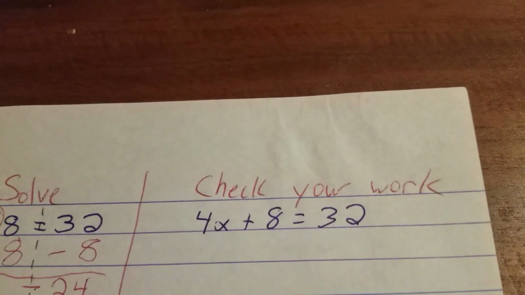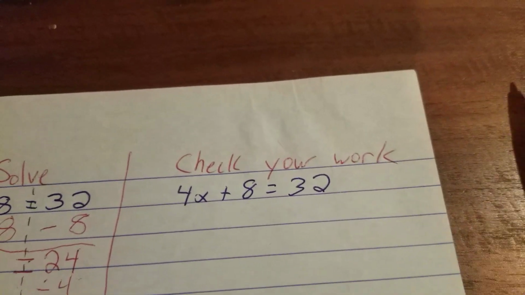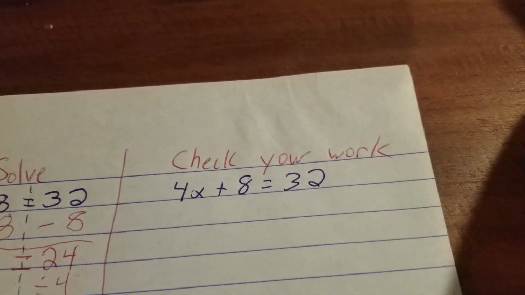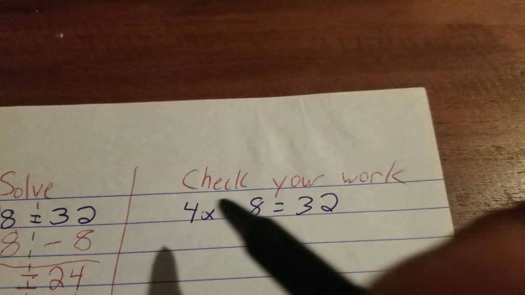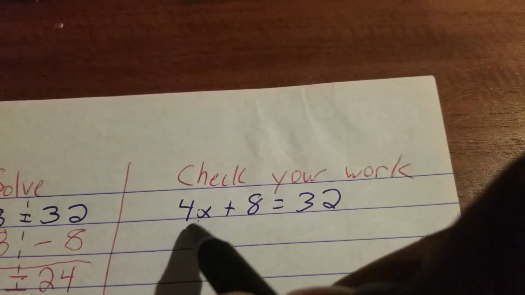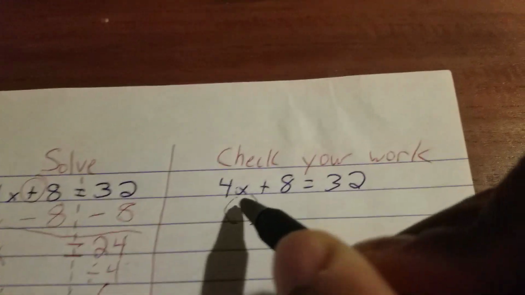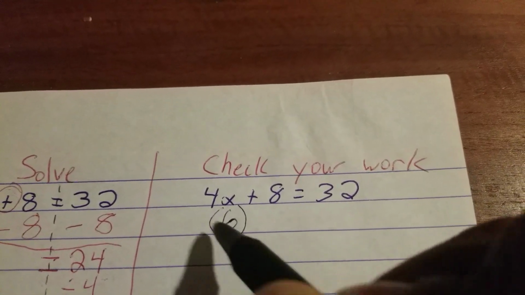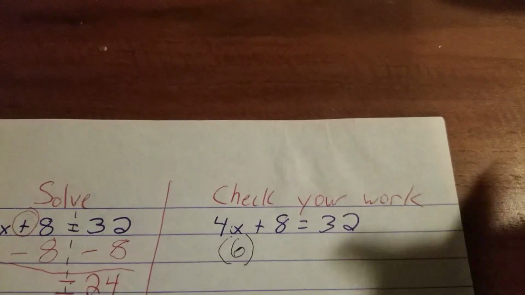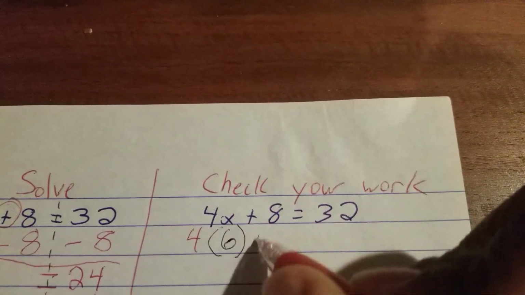Let's go over here and check our work, all right? I'm going to use this black pen to check my work. So the first thing I'm going to do is go straight to this x. And instead of an x, I'm going to put it in parentheses. And I'm going to put the answer we thought. The answer we thought was 6. And we're going to try this out. Everything else is going to stay exactly the same.